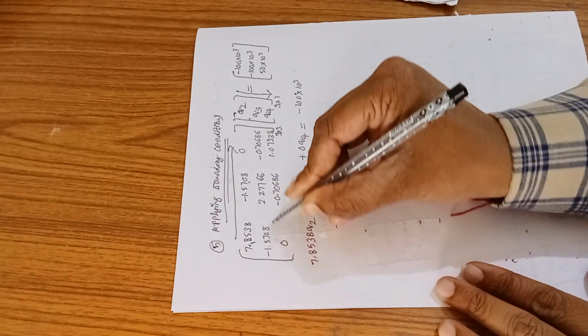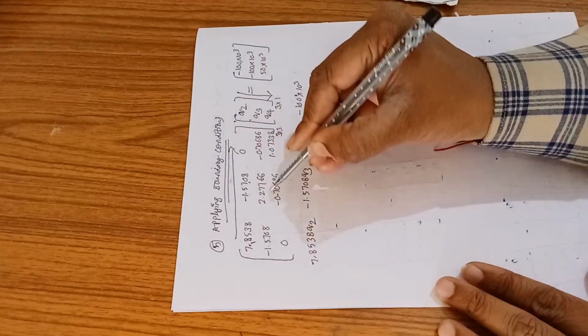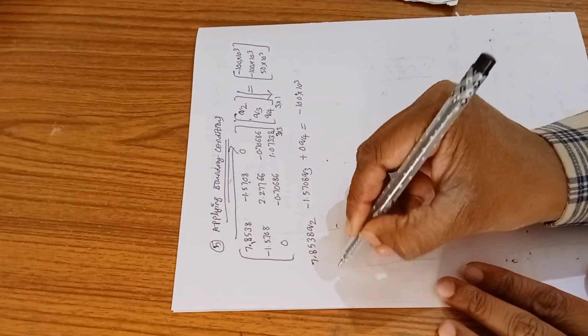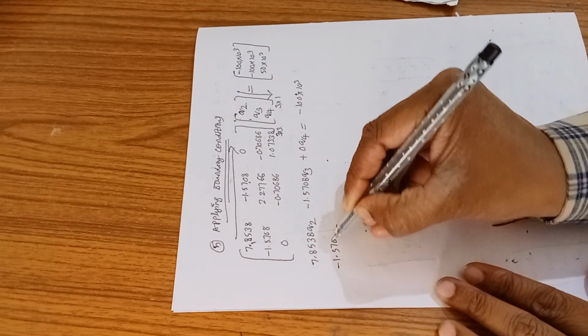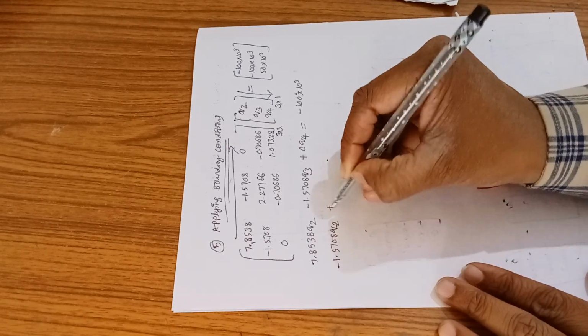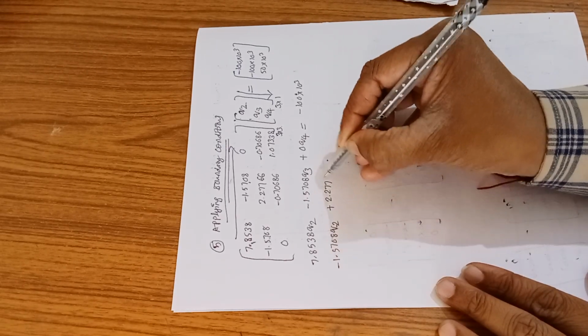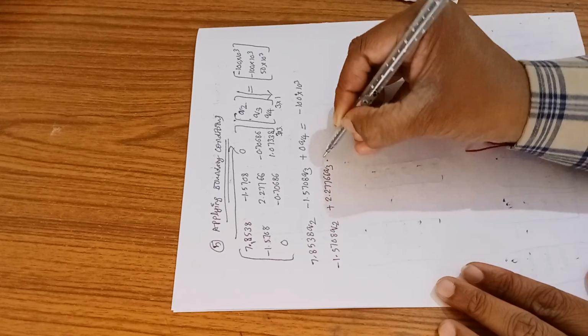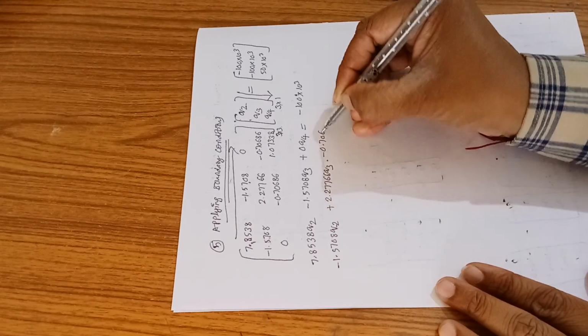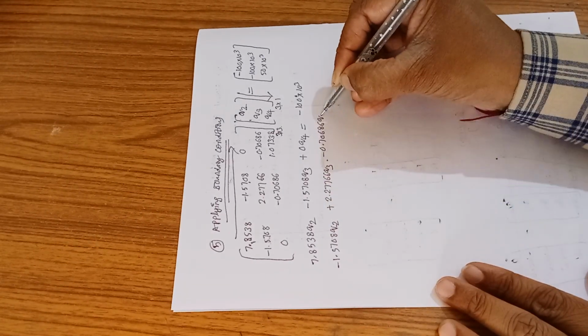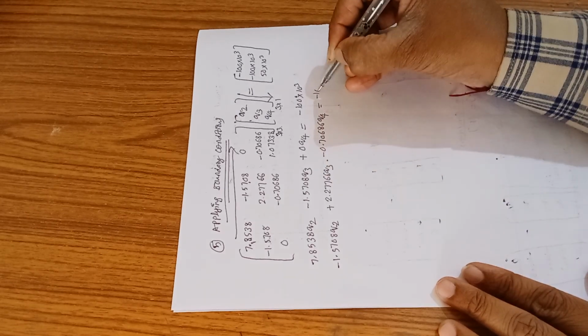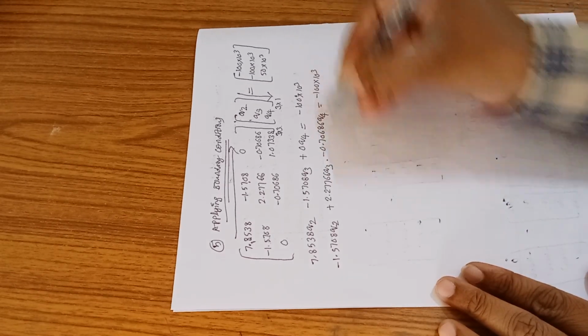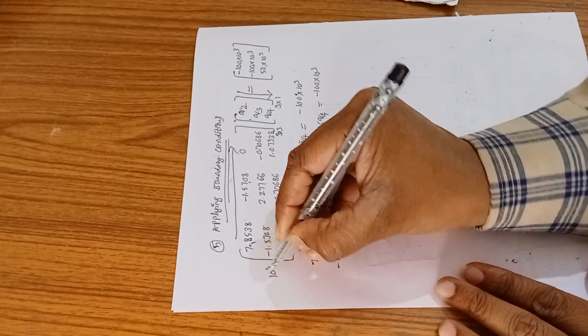Second one, I'm going to multiply this row with this column. First, second element, third and third element. So minus 1.5708 Q2 plus 2.27766 Q3 minus 0.70686 Q4, that is equal to minus 100 into 10 raised to 3. And the 10 power 5, please don't forget that.